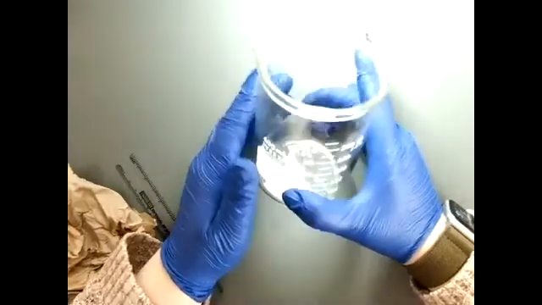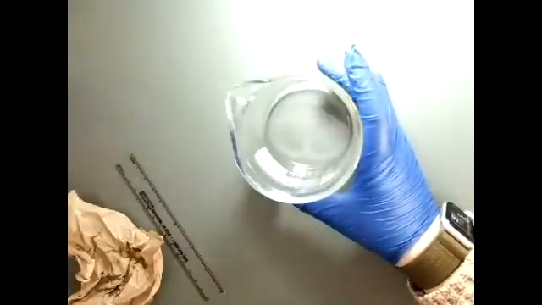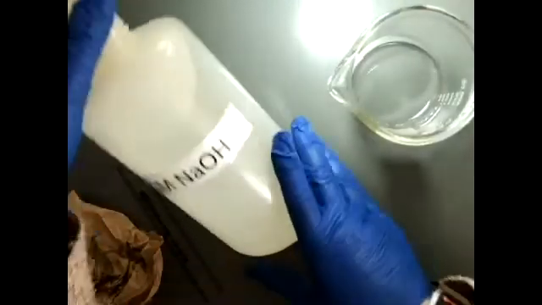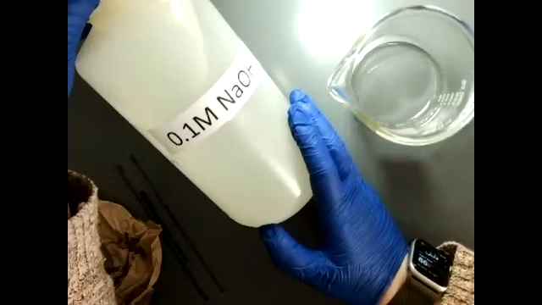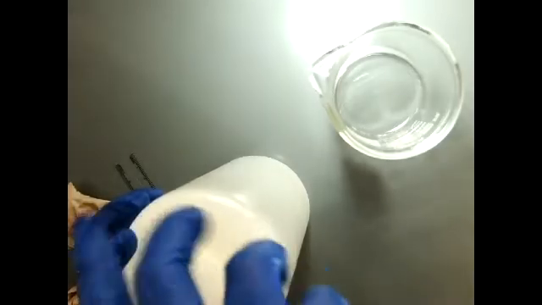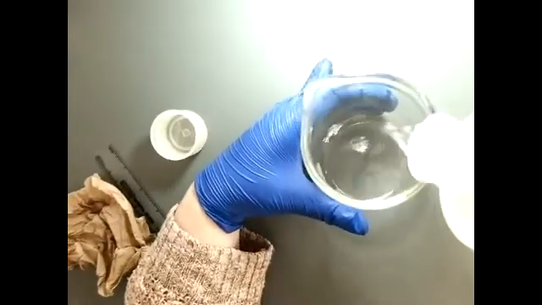Okay, so now that we have our agar cells cut, and I say cells in quotation marks, these chunks are supposed to represent cells. So we have our 400 milliliter beaker, and we have our 0.1 molar sodium hydroxide. And the instructions say to pour 200 milliliters of this into the beaker. I'm wearing gloves because you don't want to get this on your hands or anything else.